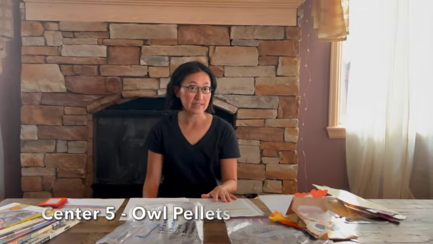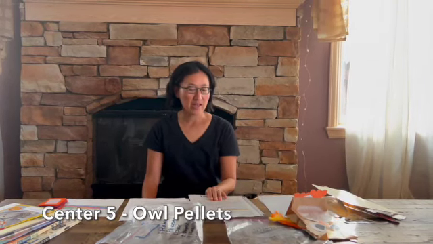So for the bird search, this is an outdoor center that will meet in the outdoor garden. And when you go to the garden, you can look around searching for birds. You can also go outside the garden to look around for some birds. But we'll try to keep this, at least in the beginning, isolated to the garden. The next center is owl pellets, and this will also be outside in the outdoor classroom.